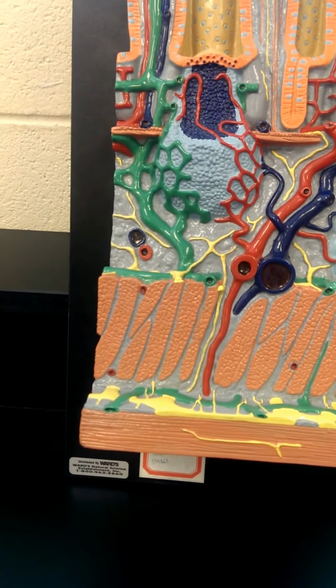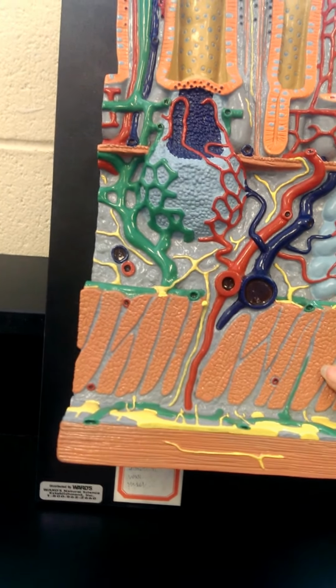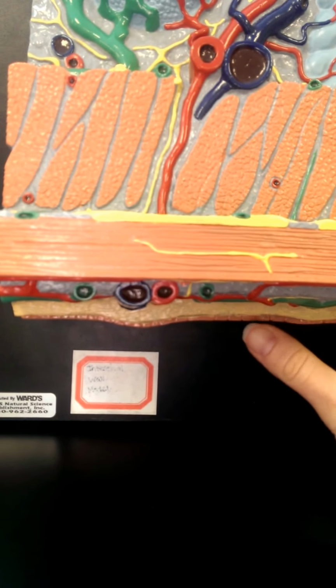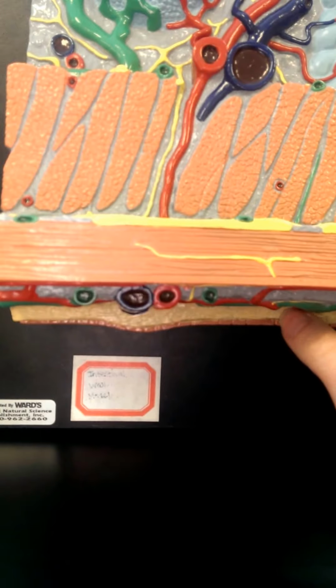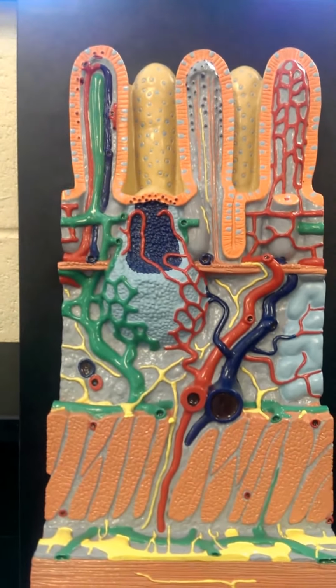Moving down, we get our muscular layer. We get a longitudinal muscle layer and then a circular muscle layer. And then if we go all the way down to the bottom here, we get the serosa. So it's a simple squamous epithelium and then some connective tissue underlying that. So those are the 4 layers of the alimentary canal wall.